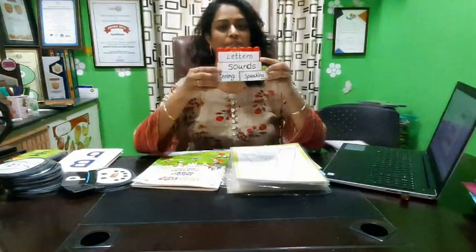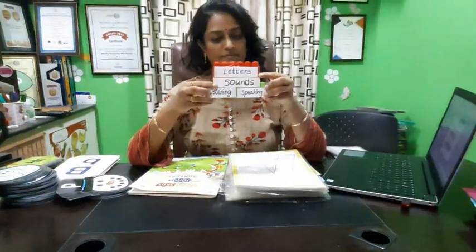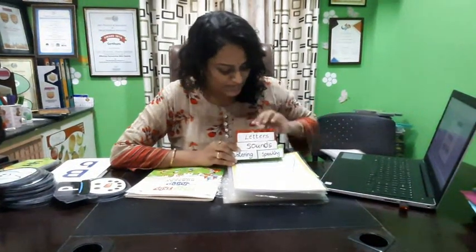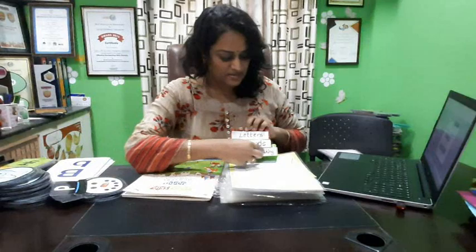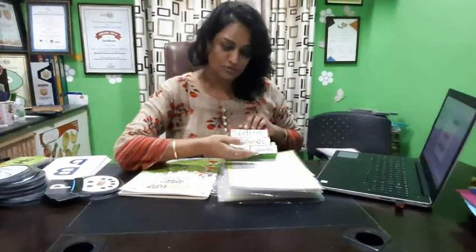So this is how we've come to building the language and literacy skills. We've taken listening and speaking skills at the bottom, and on top of that we've taken sounds and letters. There are two types of approaches basically when we start teaching English as a language to children. One is the top down approach, the second one is the bottom up approach.